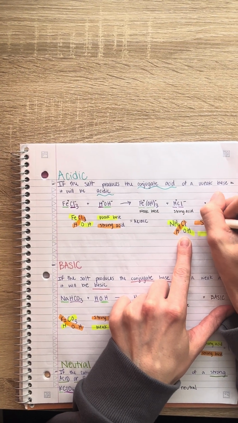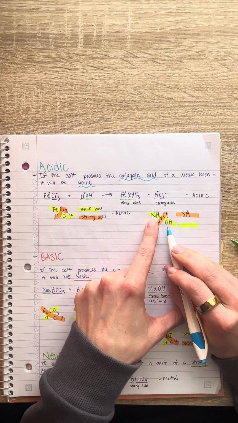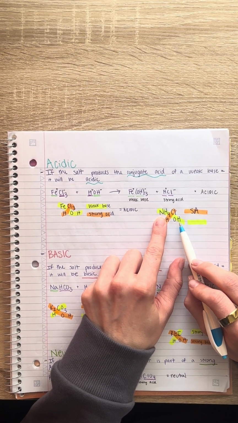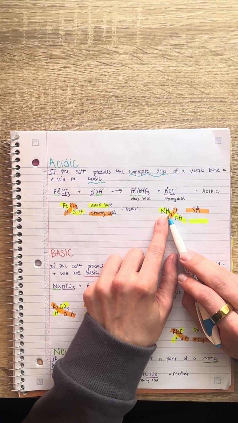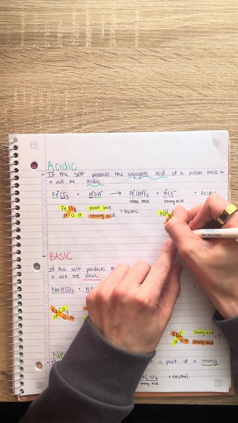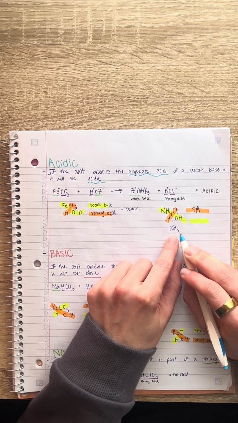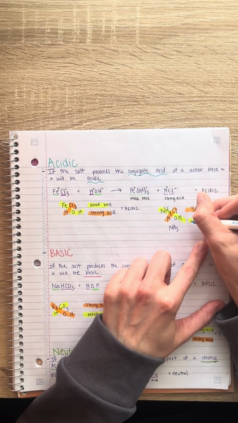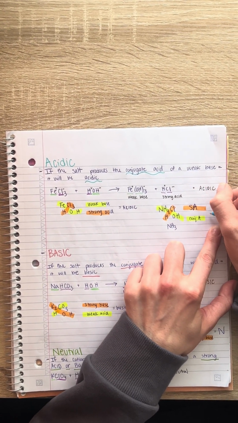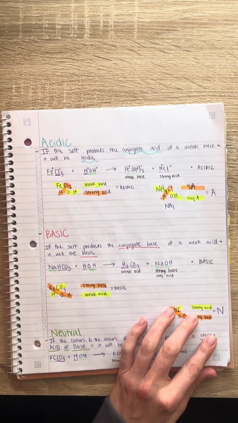So that's our strong acid. And this is actually going to make our weak base. So if you remember, NH4 is going to donate, and that's going to make NH3. So that's actually going to make a conjugate acid for us. So conj acid. So this will be acidic.